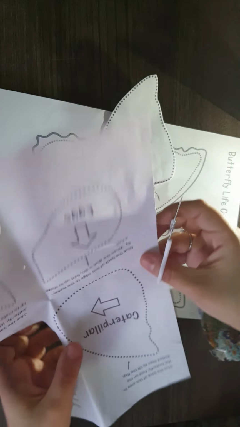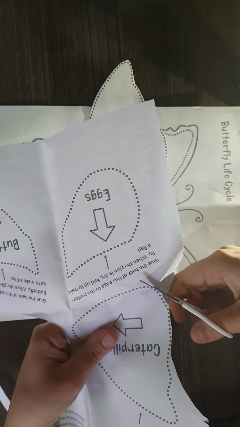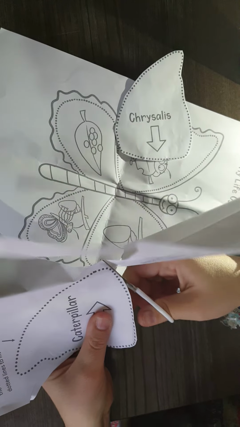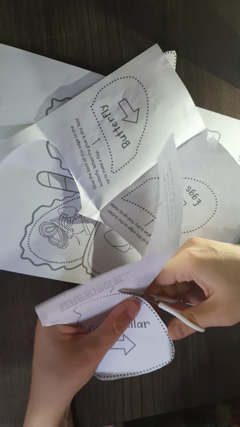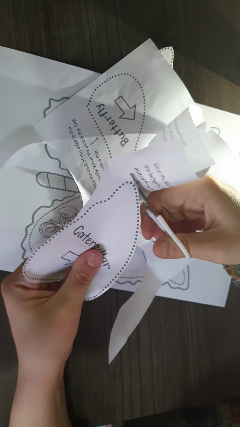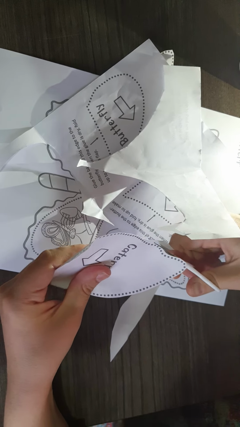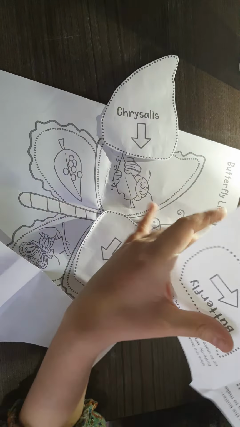Okay, the first part is ready, and let's make the second part. This one is also ready. Okay, and the second part is ready.